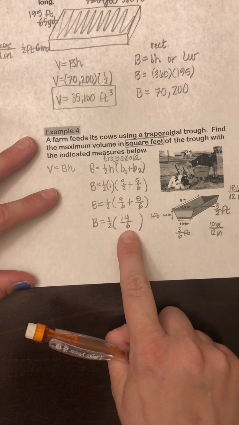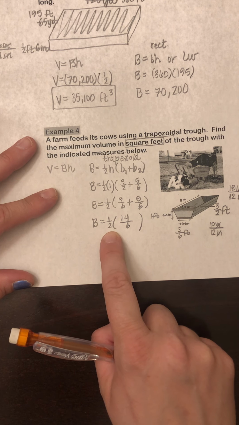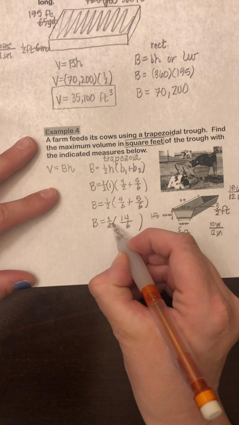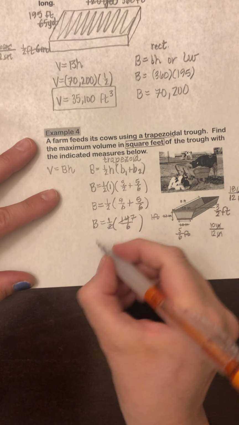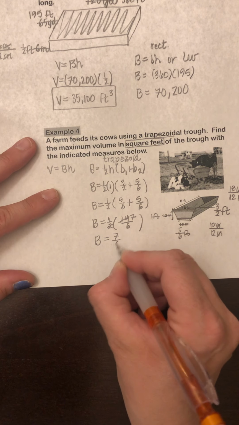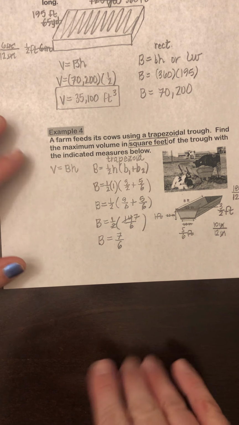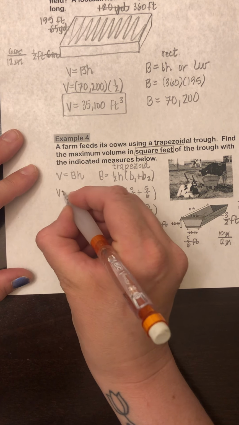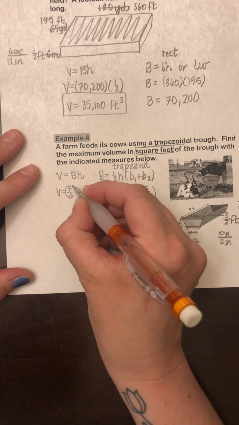We're going to take that 14/6 and multiply it times 1/2. Now I can already tell you I can cross cancel because 2 goes into 14 7 times. So now capital B, I get an answer of 7/6. Okay, so all of that was a great review of trapezoids. So let's come back to our volume formula. In place of capital B, we're going to put 7/6.